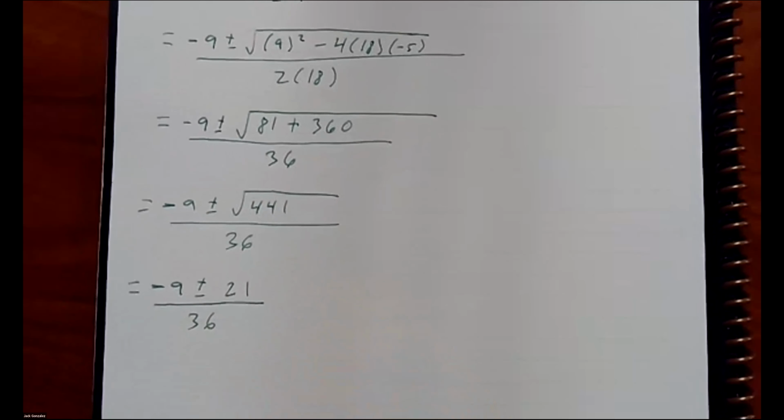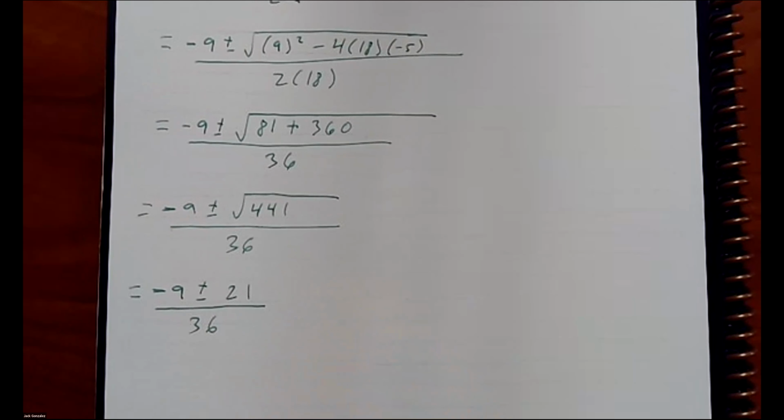So it was a perfect square number. Okay.